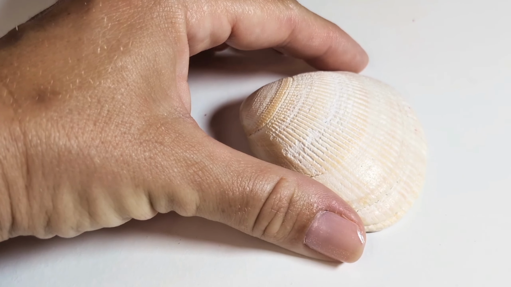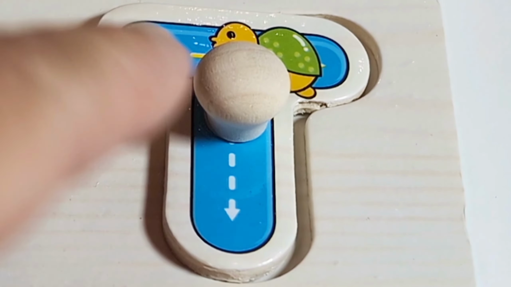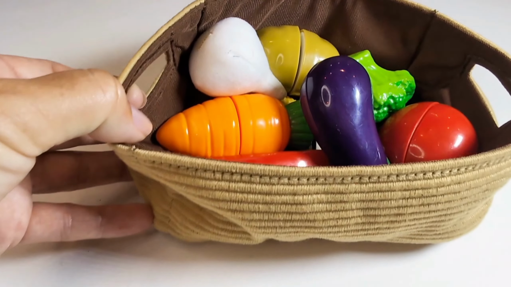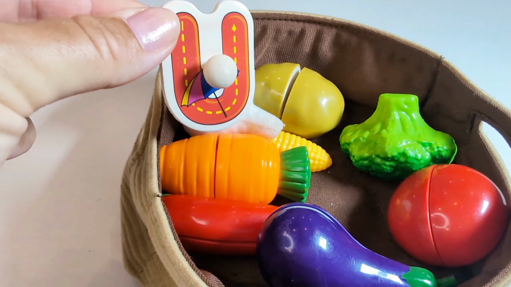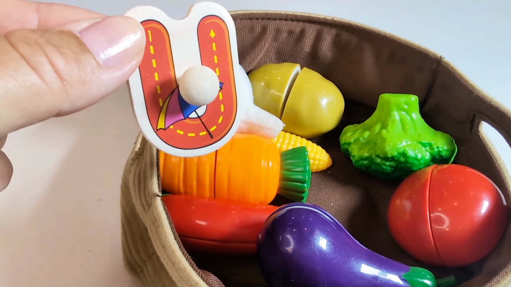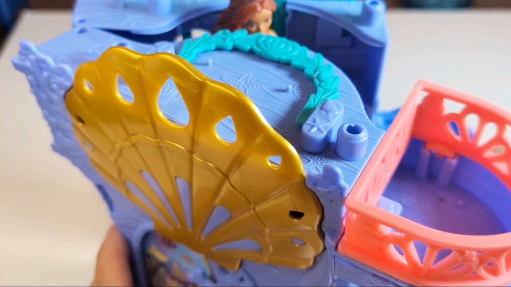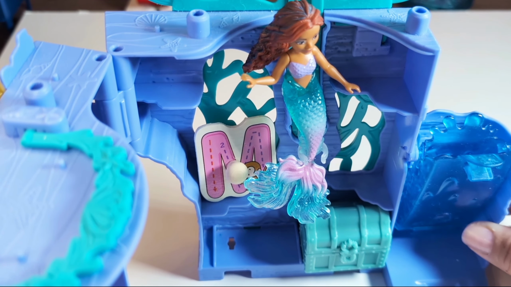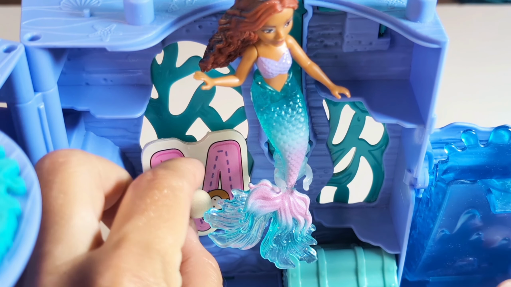Each letter is under the seashell. Knock, knock, knock. Is the letter T like in turtle? In this basket with vegetables, which letter is here? Is the letter U like in umbrella? And this is a ship with a mermaid. And here is the letter M.